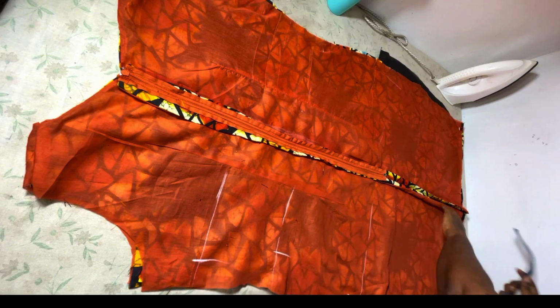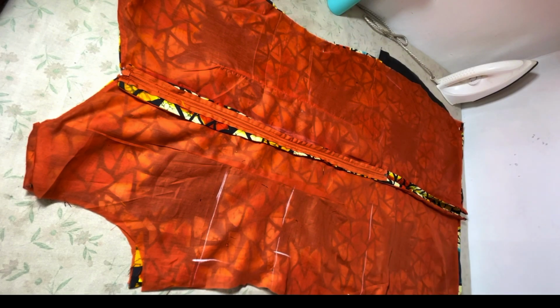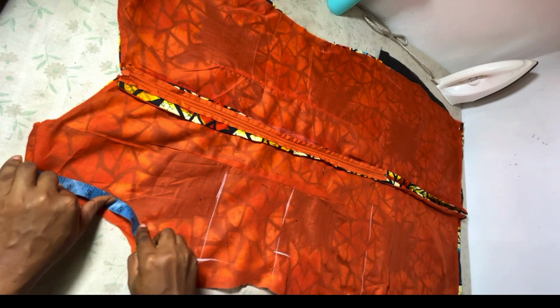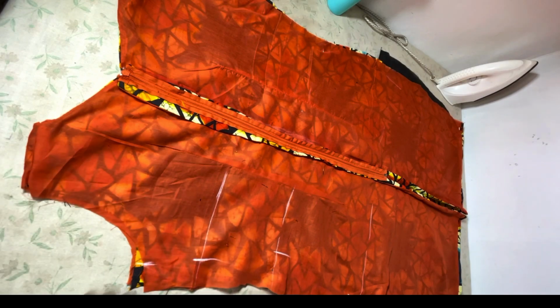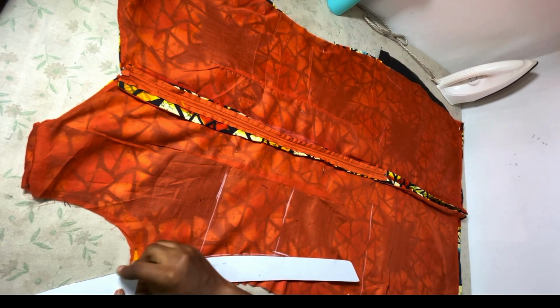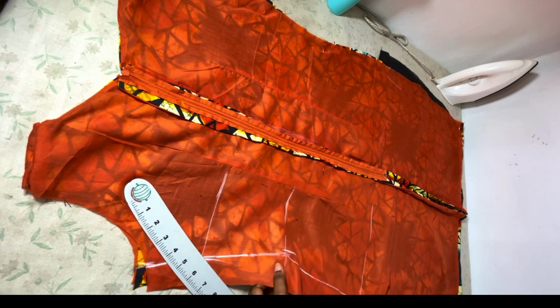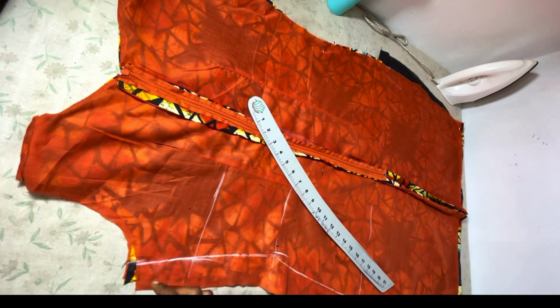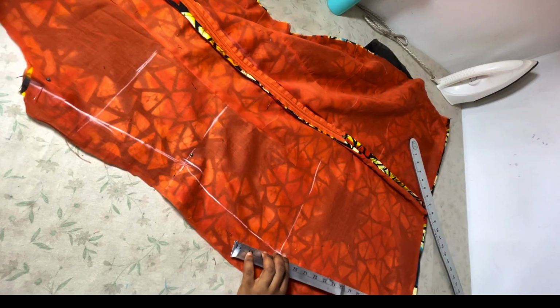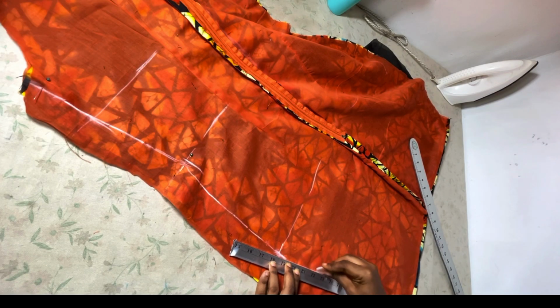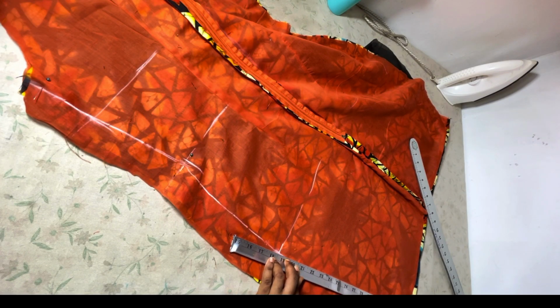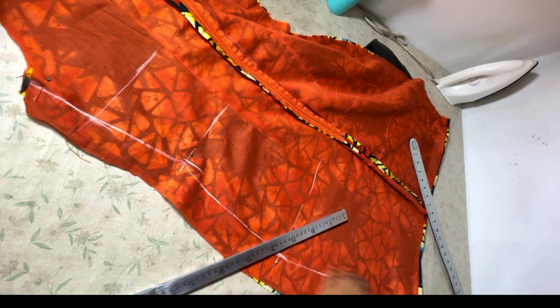So after we are done marking our point out, we are going to be joining the point out with our curve, and then we are going to pin it down, and we are going to go and sew on our sewing machine. Now we are going to mark the point out for both sides so that we can see where we are sewing clearly. This is to ensure that you sew accurately.